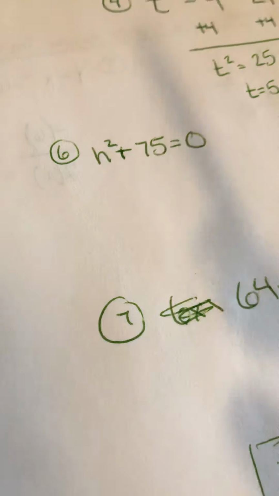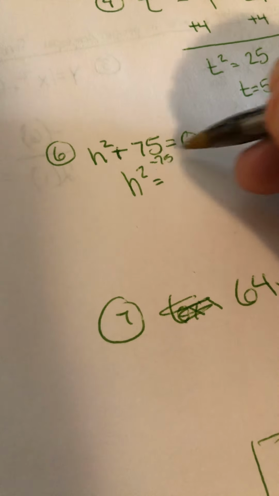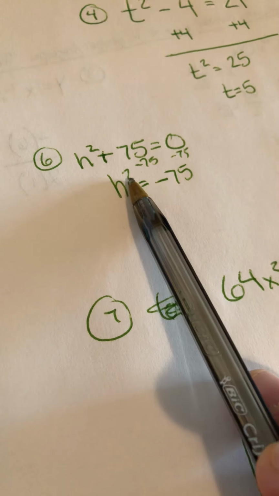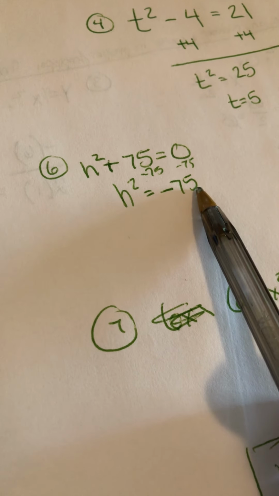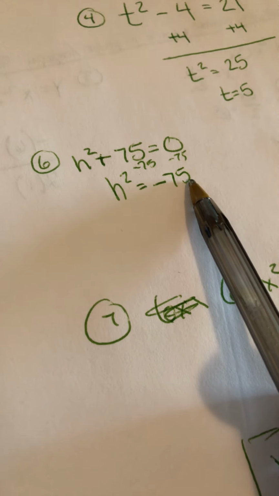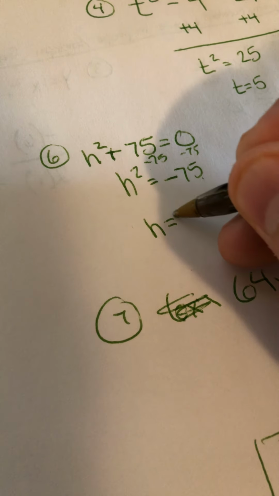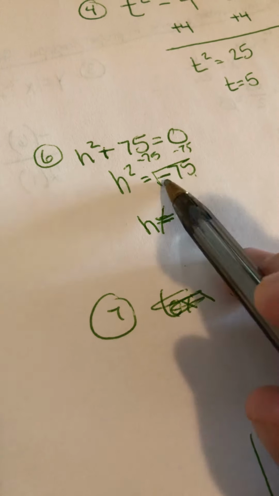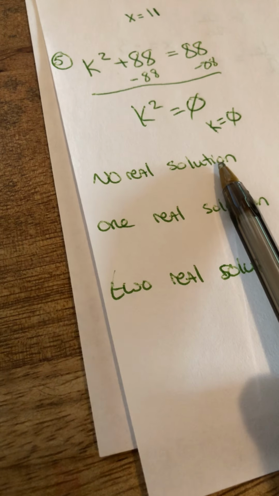Up here, doing the same thing. H squared equals, remember, subtract 75, subtract 75, so we get negative 75. So what do you think is going to happen here? If we square root h and get h by itself, and then we square root negative 75, hopefully you should know it's not going to happen. H cannot square root a negative, okay? So it cannot happen. H cannot make whatever it needs to make, so no real solution, okay?